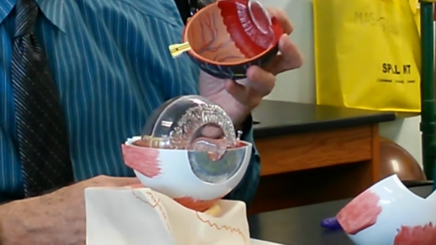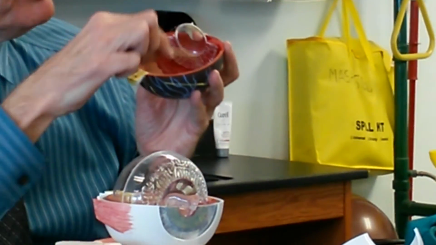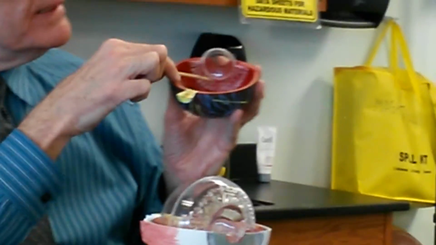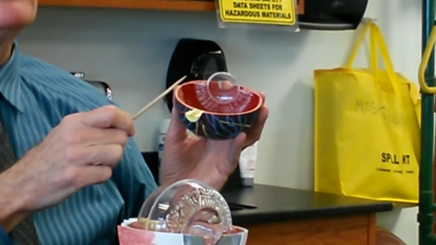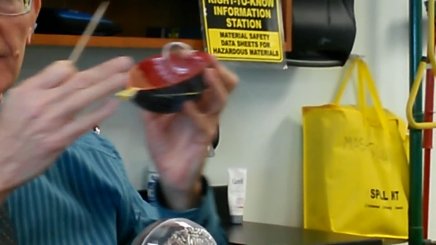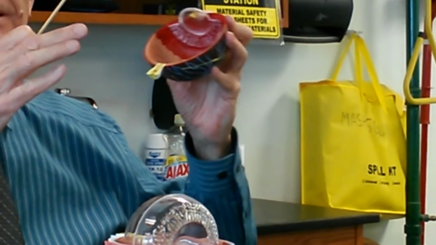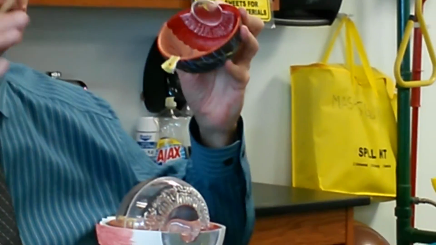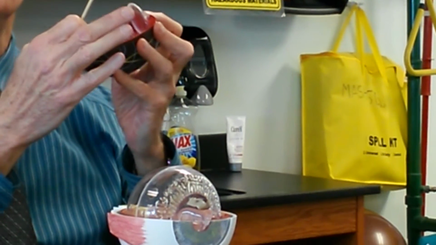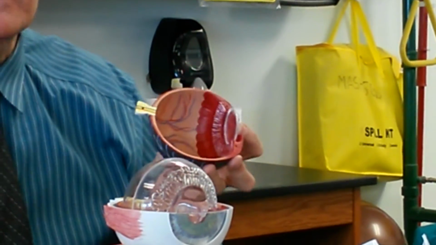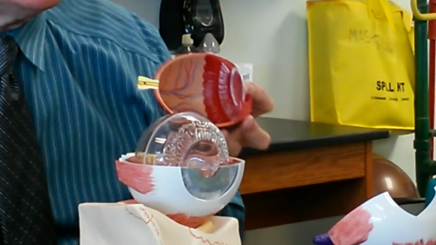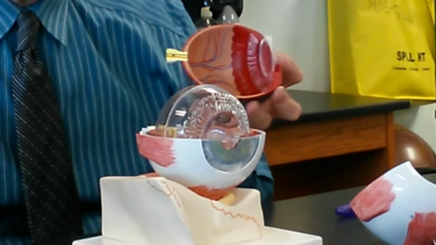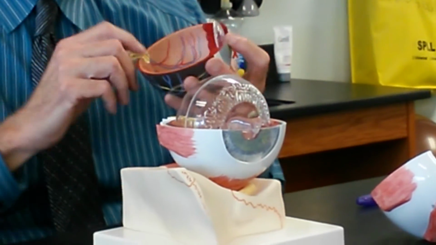attach to? The lens. It also attaches to these suspensory ligaments. Actually, the muscle attaches to these white suspensory ligaments. The ligaments attach to the lens. So the muscle contracts and relaxes. The lens changes shape. It flattens and bulges, flattens and bulges. When it bulges, it bends light at a steeper angle. When it flattens, it bends light at a flatter angle. And so that affects image formation. Unit 3 will get into the role of lens shape in forming an image close up versus far away.